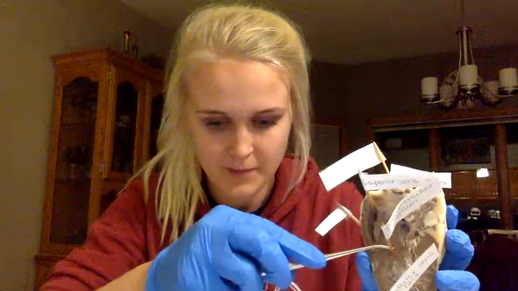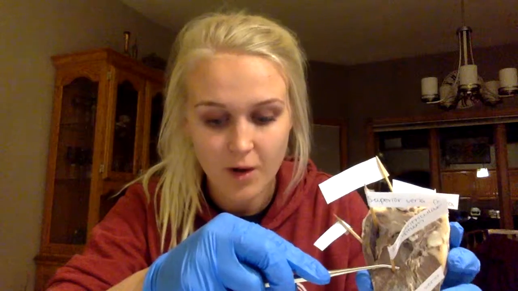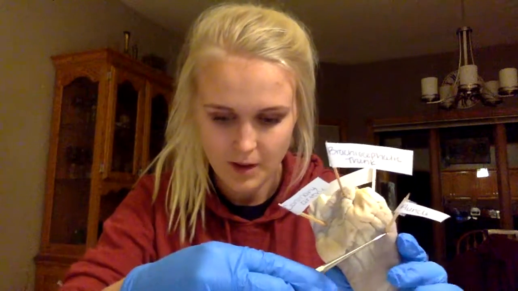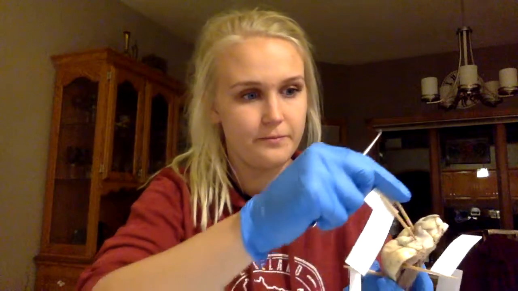The interventricular septum is in this area, and it is a muscular wall built between the right and left ventricles. Here I have the left auricle is right here, and it is an ear-like flap of muscle from the atria.